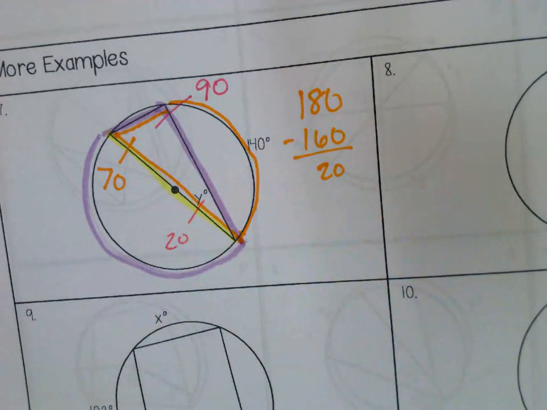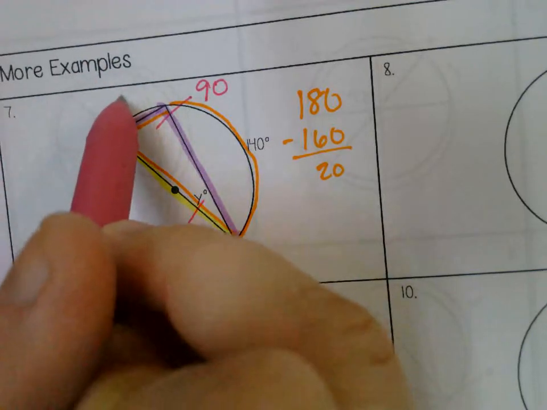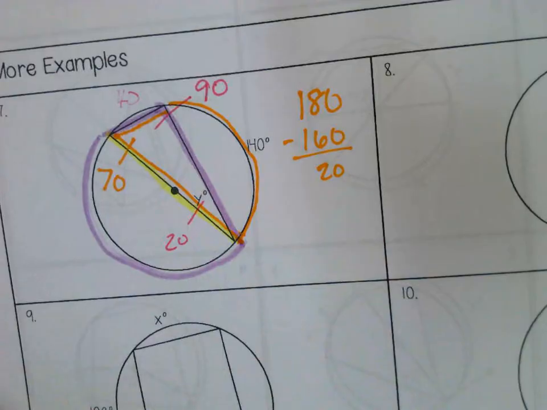The other thing that I was saying is, like I said, there's always more than one way normally to find it. They tell you this is 140, so you know that this arc would be 40 because they have to total up to 180, and then you do half of that to find that is 20. So either way, that would work.